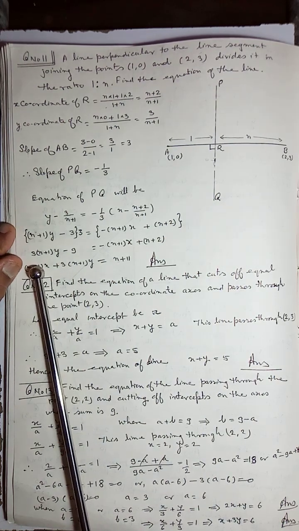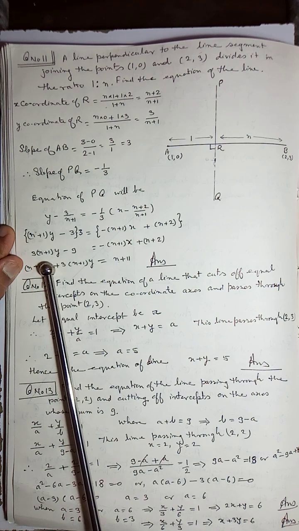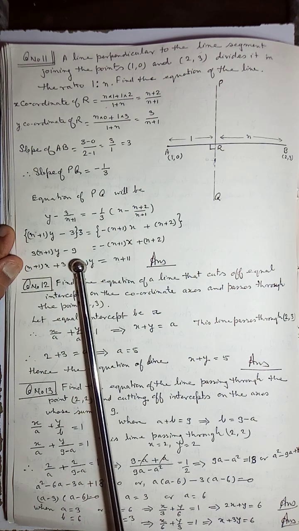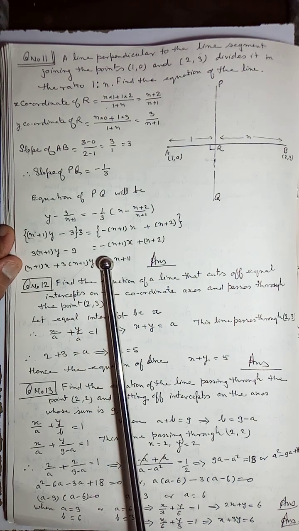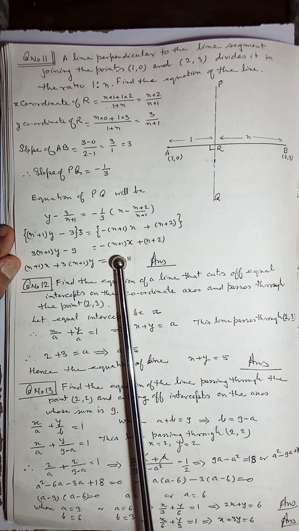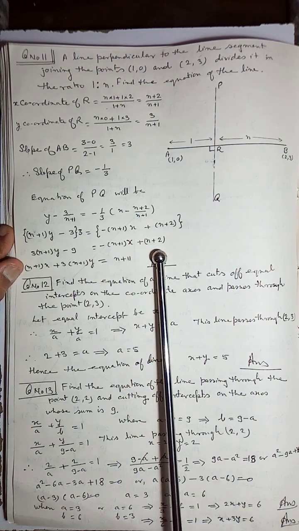So after further solving it, you will get 3 into n plus 1 in brackets into y minus 9 equal to minus n plus 1 x plus n plus 2.